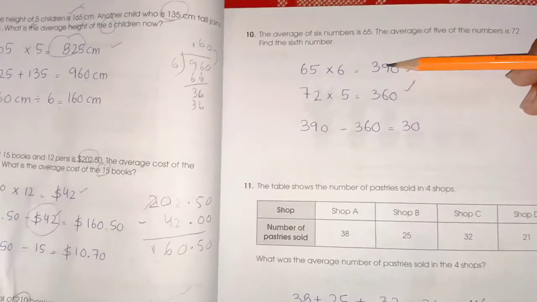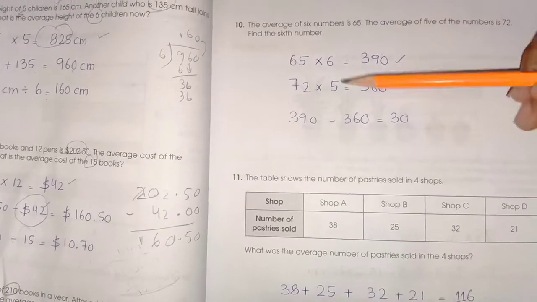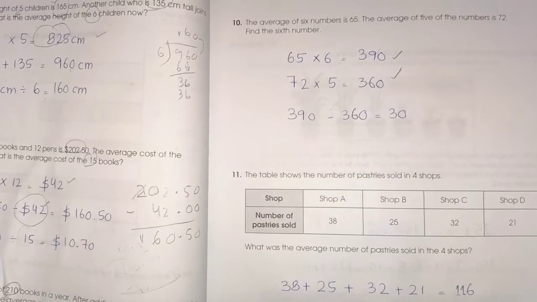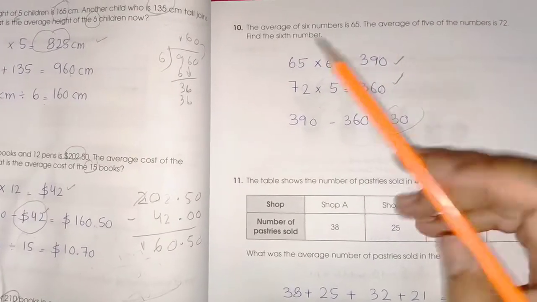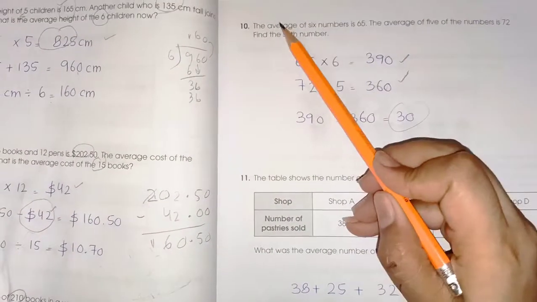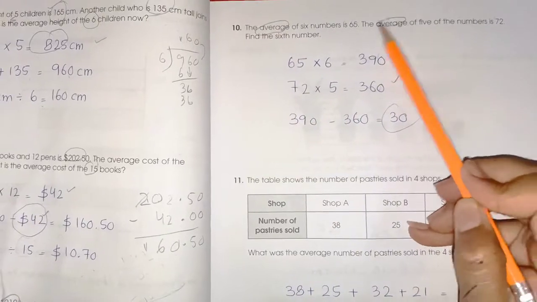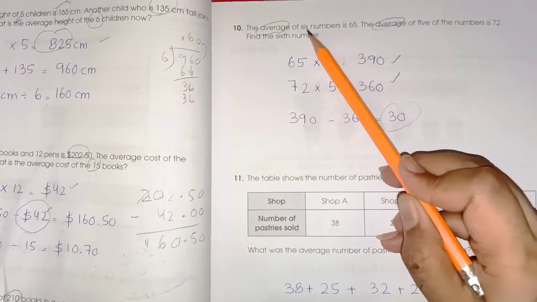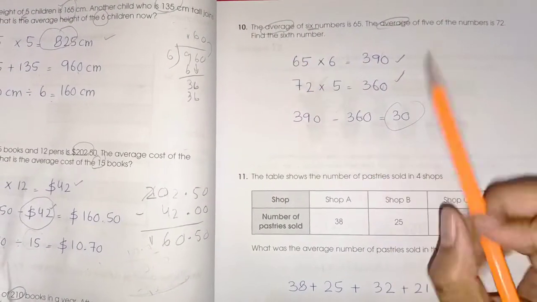Now we have to subtract these two numbers. 390 minus 360 is 30. So the 6th number is, because we have the averages and we have to find the number, the 6th number. So the 6th number is 30.